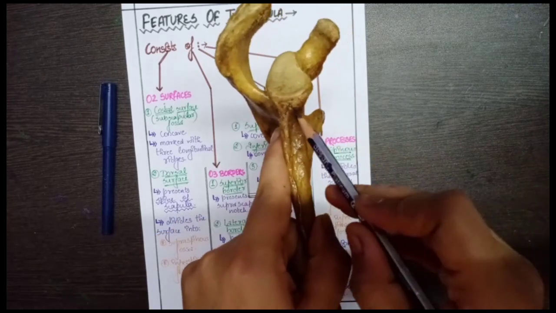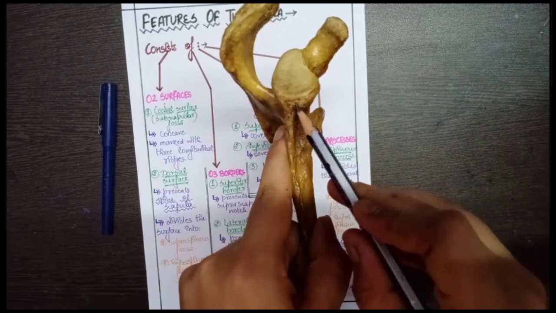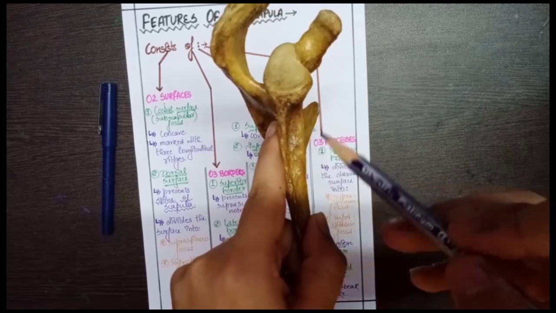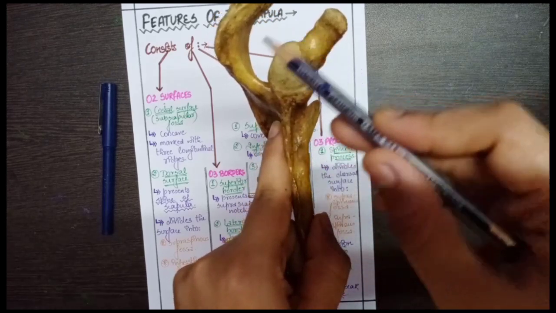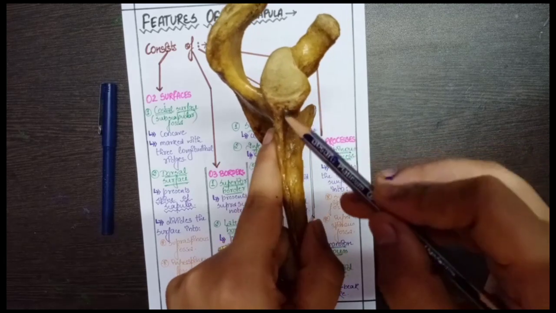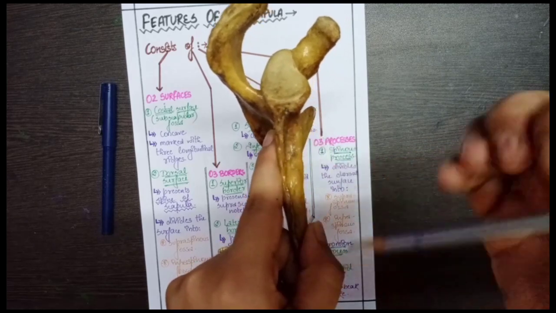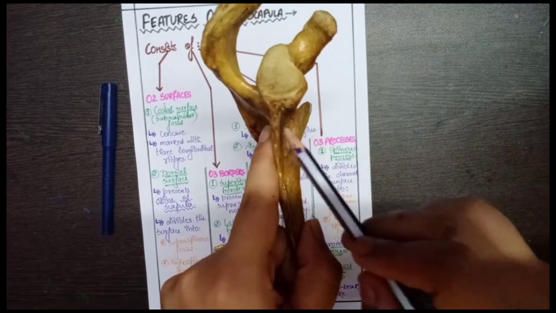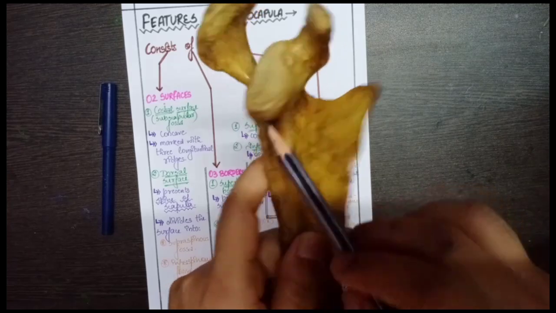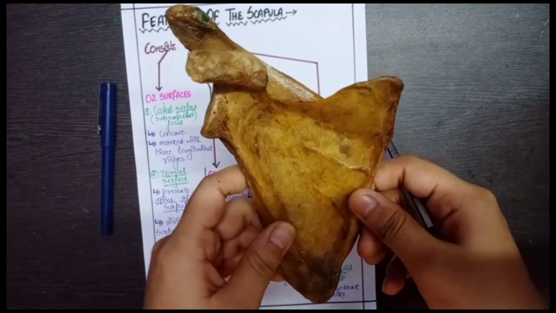Infra means below, so it lies below the glenoid cavity, and a tubercle is an outcoming kind of surface. That is all about your borders.